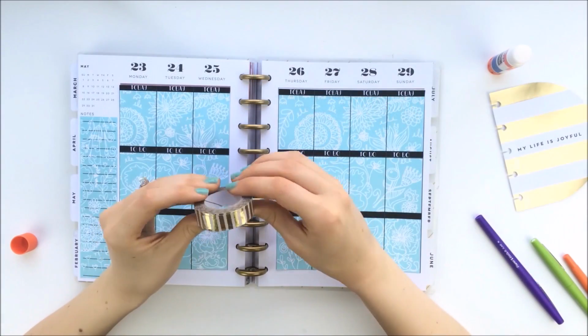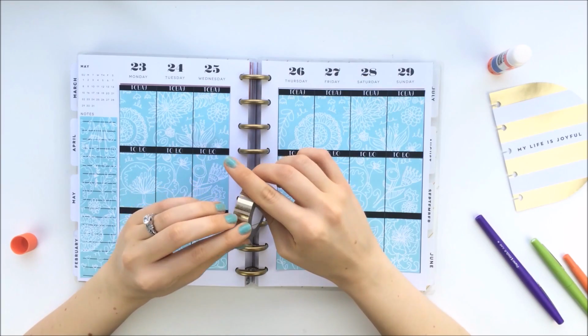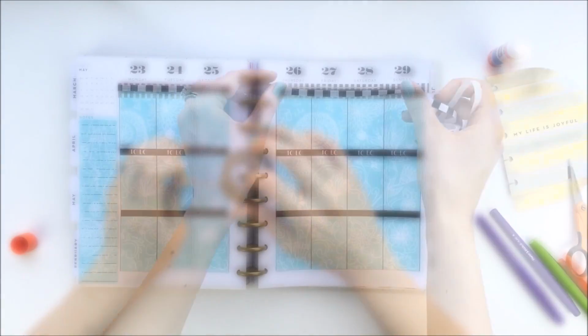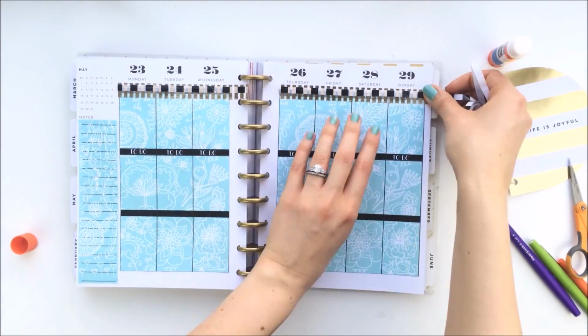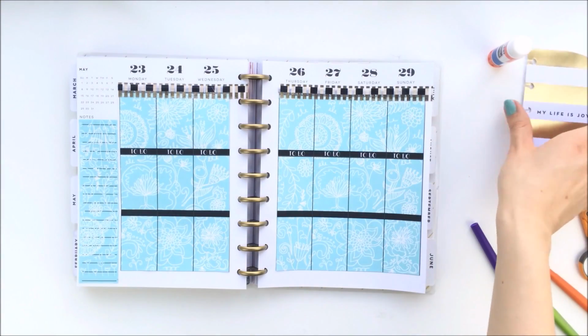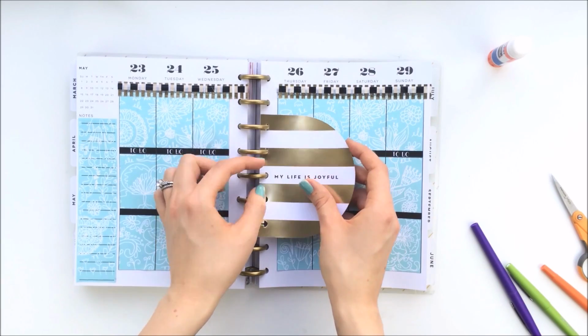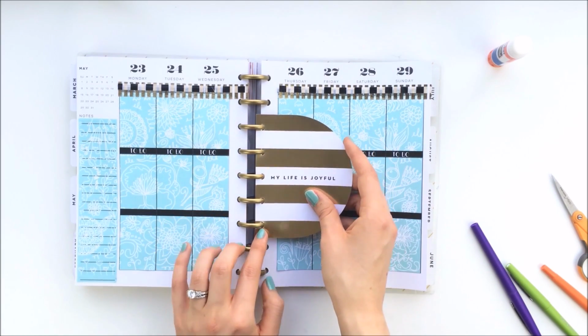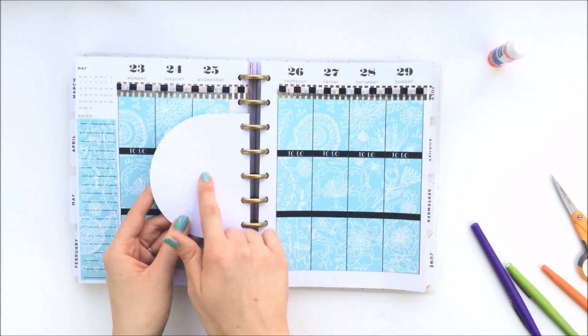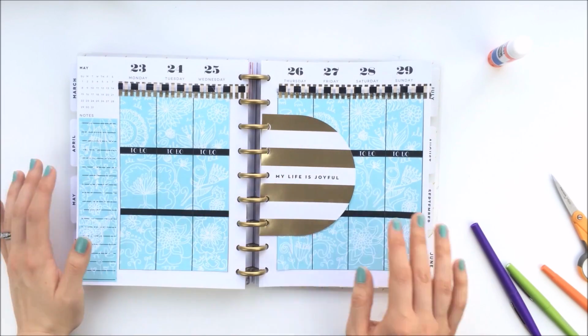So then you may want to try adding washi. You could add an insert, and on the back of the insert you can put a post-it note for things like shopping lists.